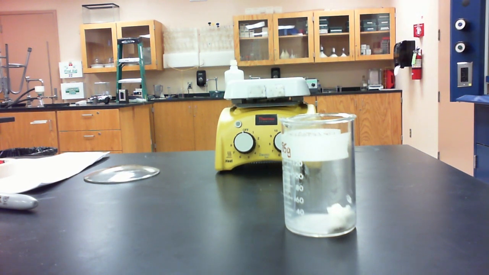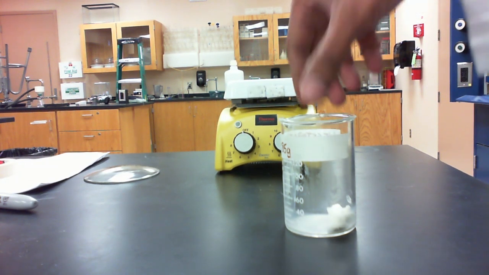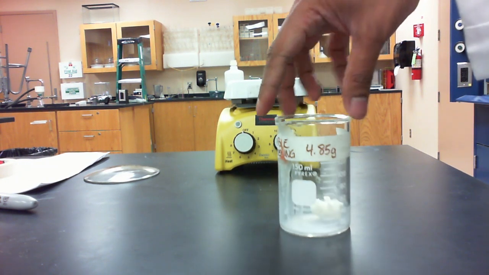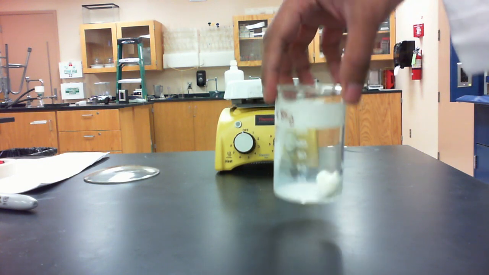So in a fat, the hydrocarbon tails are saturated, meaning that they all have carbon-to-carbon single bonds, which allow those tails to pack really, really close together. And as a result, the closer those molecules pack, the more like a solid that substance is going to be. So this is our vegetable shortening, just under 5 grams, and it's going to start off as a solid.